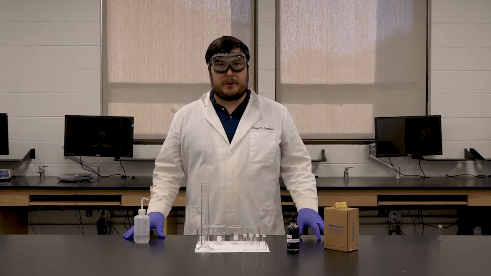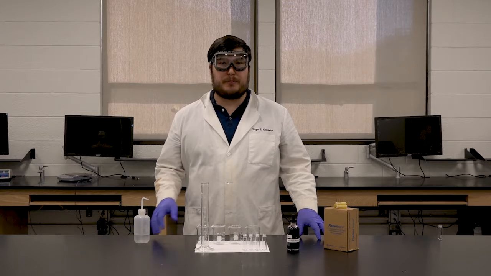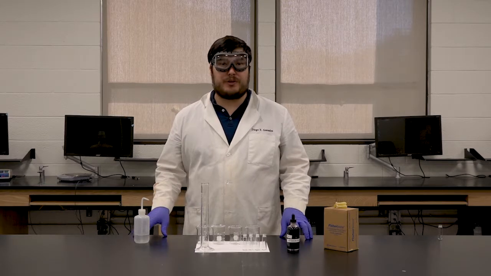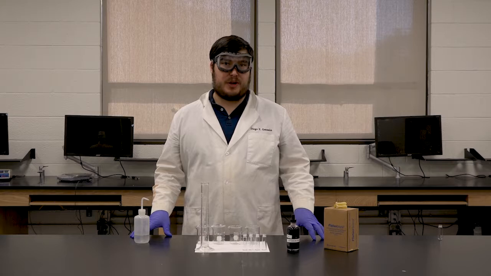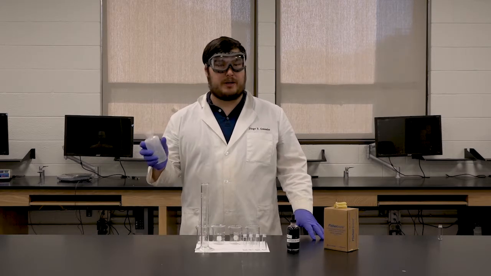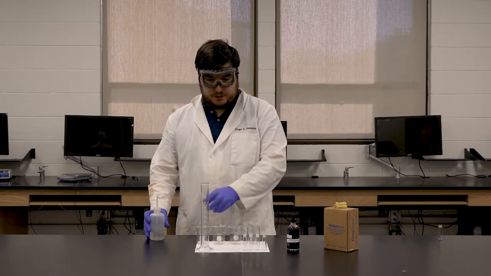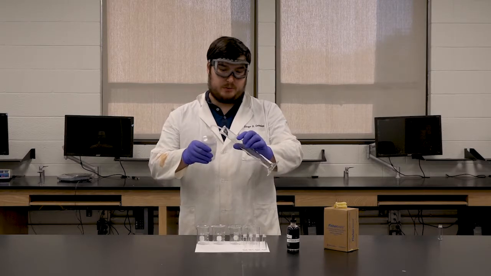For the second part of the experiment, we're going to go ahead and produce our solutions of the potassium permanganate with varying concentrations for the spectrophotometer. To do this, we're going to take our bottle of DI and we're going to fill 4 beakers with 20 mils of deionized water.